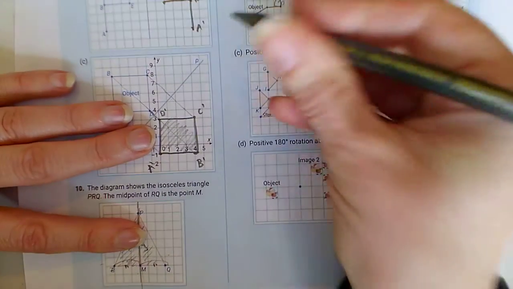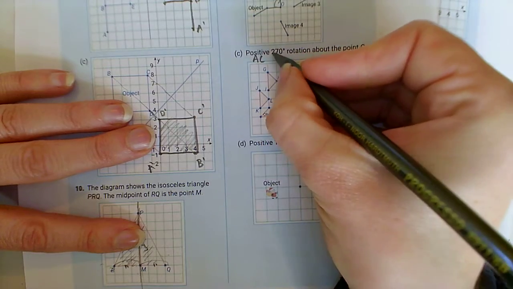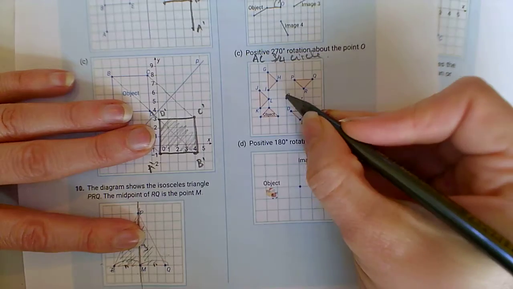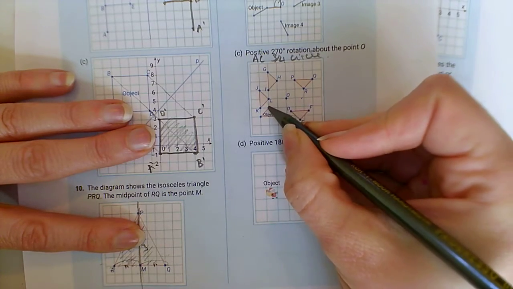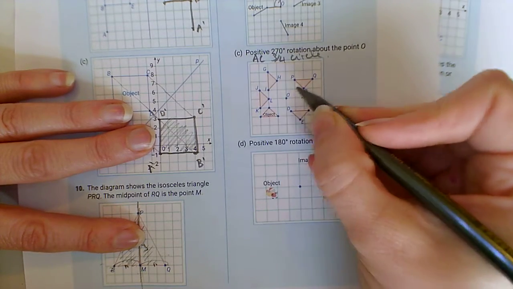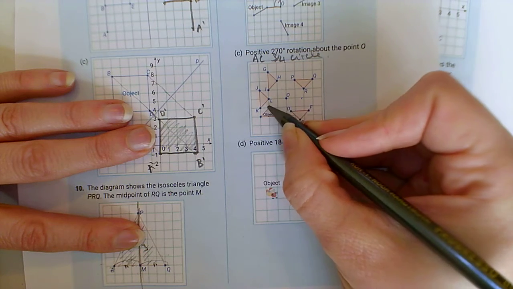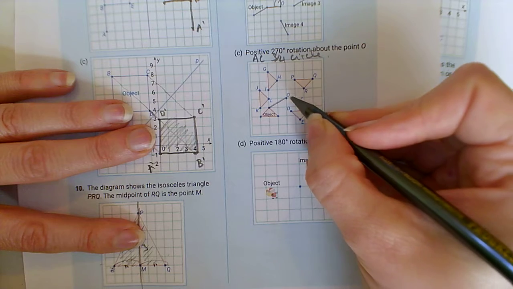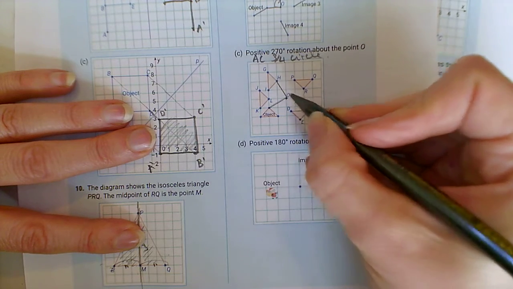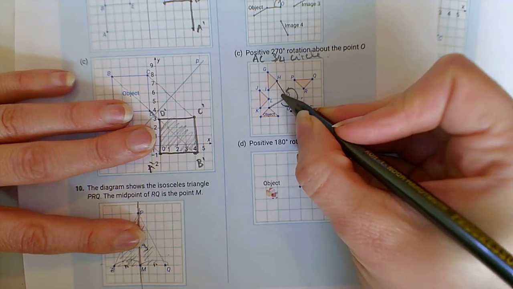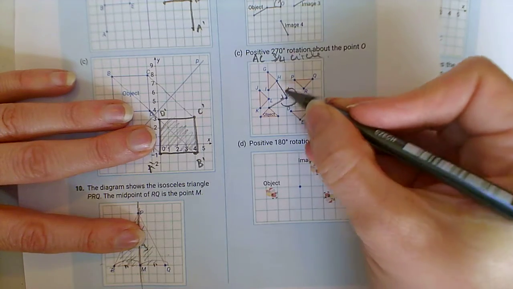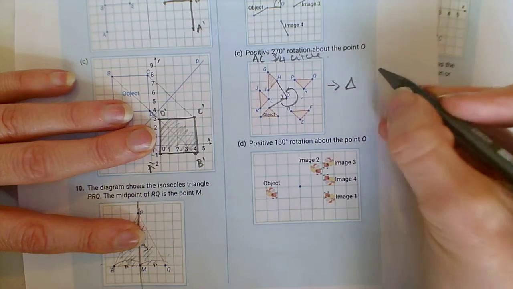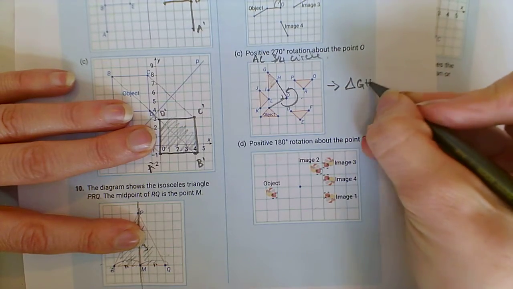A positive anti-clockwise 270, a 3/4 circle rotation about the point O. So if I look at the top vertex of my triangle, I want to go round and round and round until I make a 3/4 circle, or until I've got 90 degrees left over, and we can see it maps onto the triangle GHI.